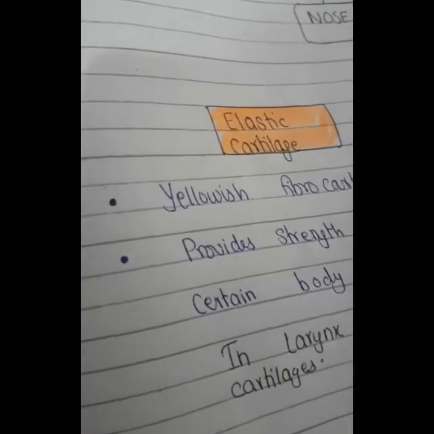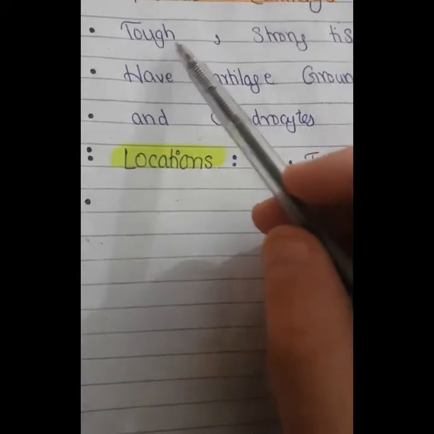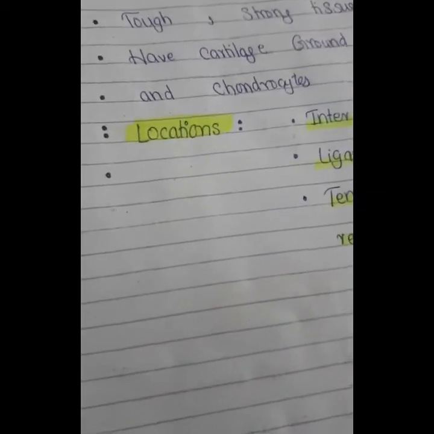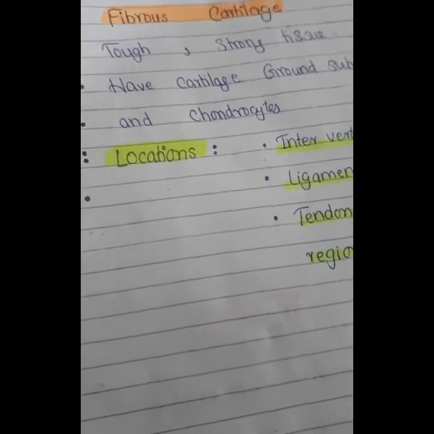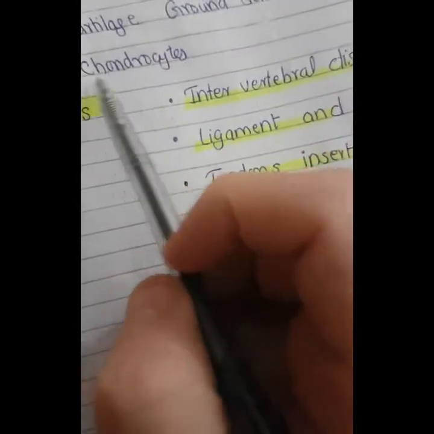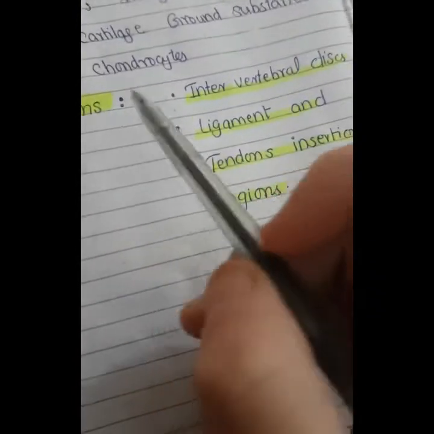And the third one, we're talking about fibrous cartilage now. So this is the third type of cartilage. It's a tough and strong tissue, right? And like other cartilages, it also provides mechanical strength to the different regions of the body where it is present. It has ground substance and chondrocytes, right? And location, where they're found: between the intervertebral discs, and at ligament and tendon insertions, where ligaments and tendons are inserted at various spots inside your body. So fibrous cartilages are found at those spots.